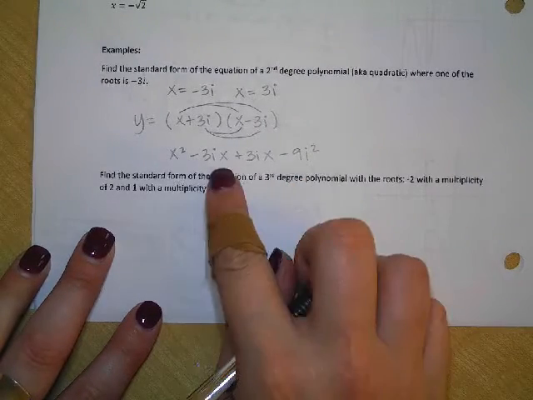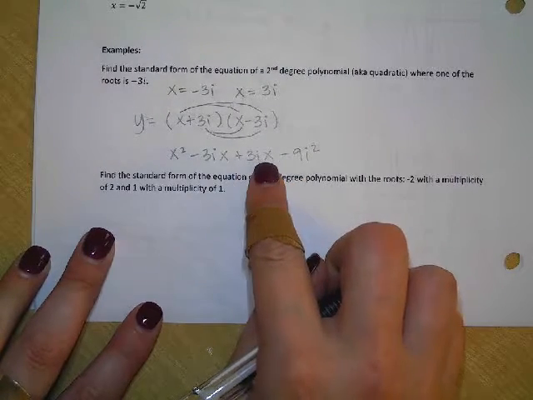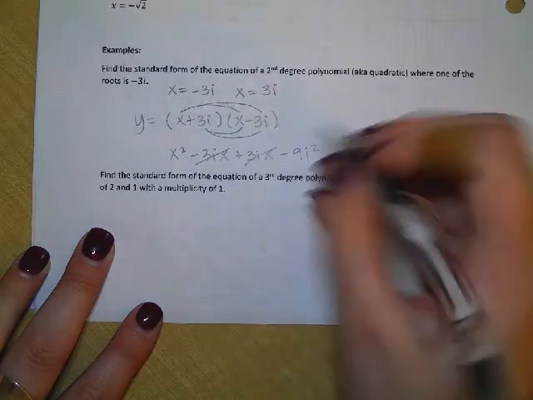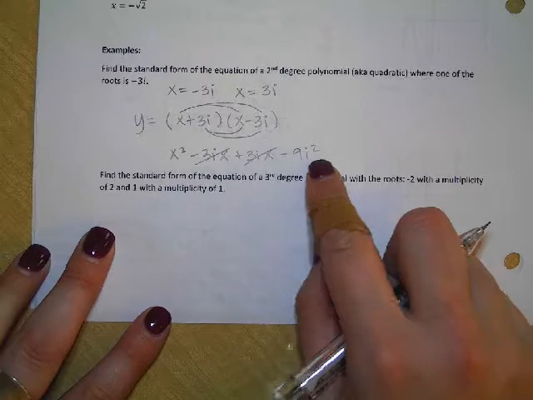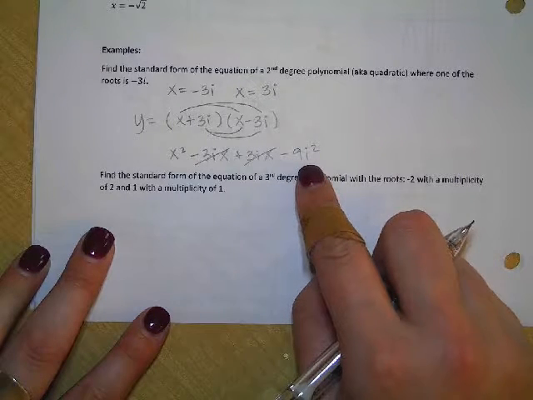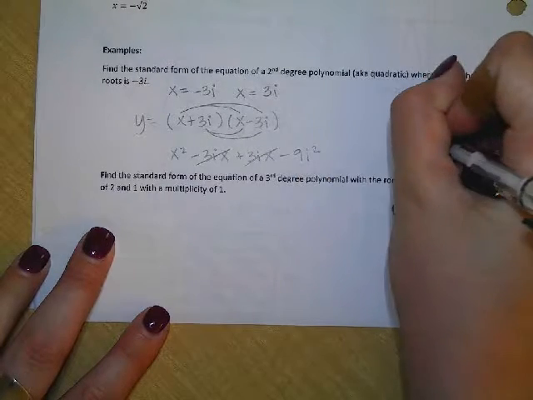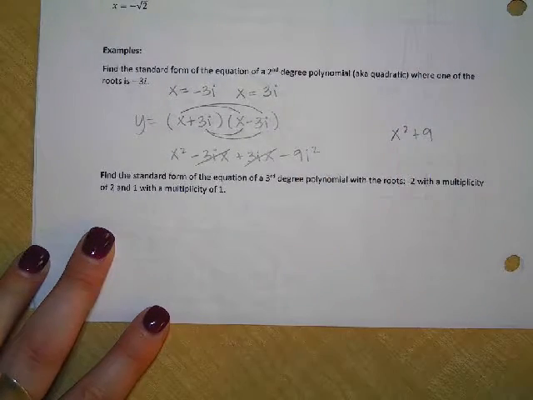What happens with these two in the middle? They cancel. Does anyone remember what i squared is? It's -1. So we have a -9 times a -1, which is 9. So we end up with x squared plus 9. And what am I missing?